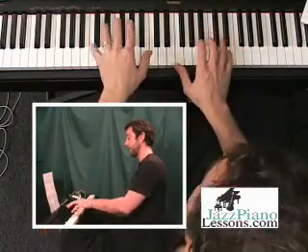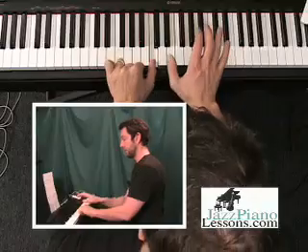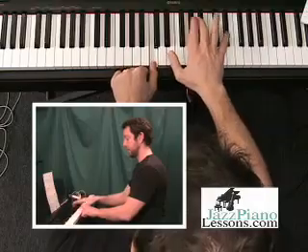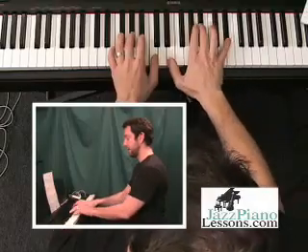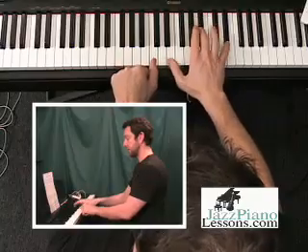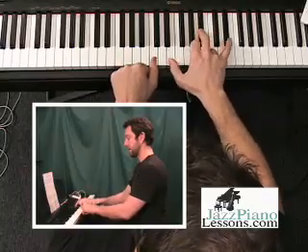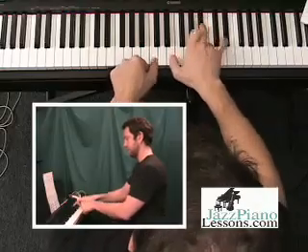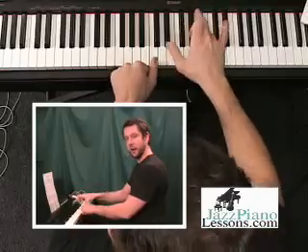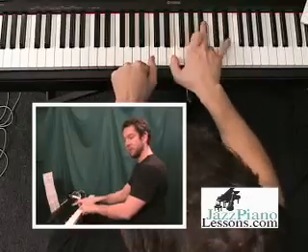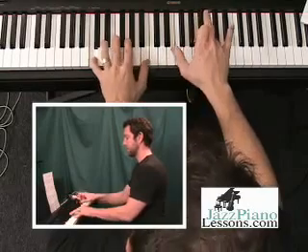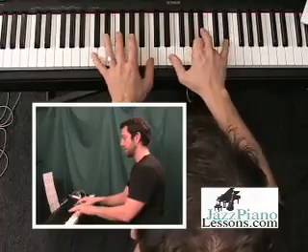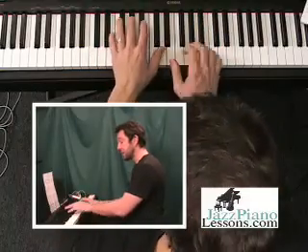Okay, so you might want to use 5 and 3. Okay, so 5 and 3. Remember, I'm just moving my fingers back so you can see which notes I'm playing. All right, and then this is just an arpeggio of that.